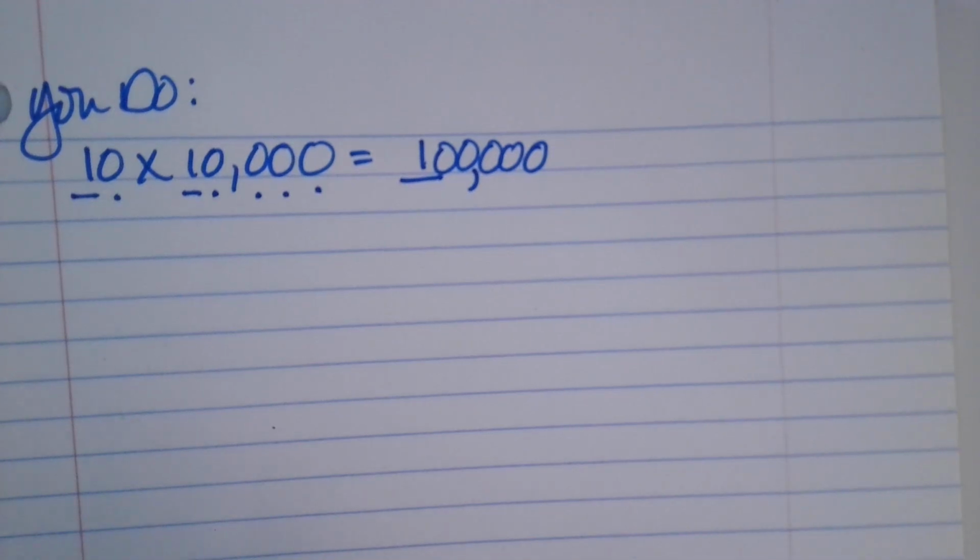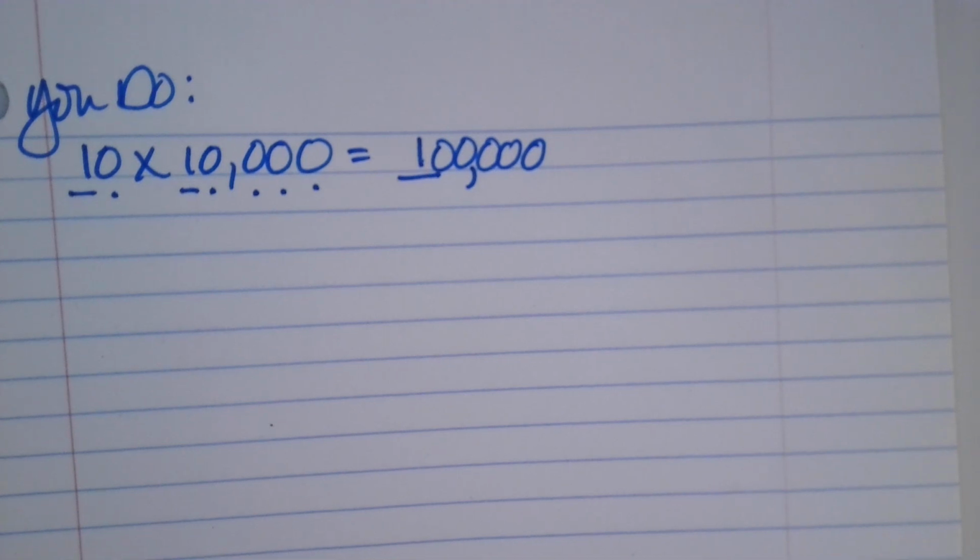Who got a different answer and what happened? Somebody help me out here. If you have a different answer, what did you do differently? How'd you do it? I underlined 10 times 10 as 100, and then I looked at the rest of the zeros, 1, 2, 3, and then I just added.